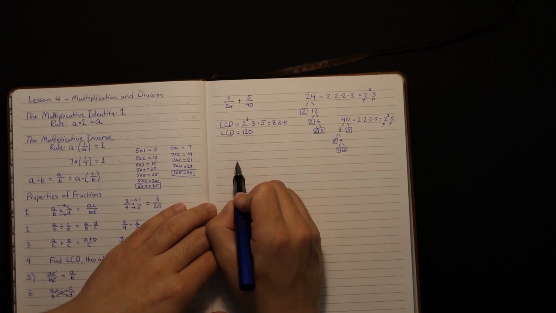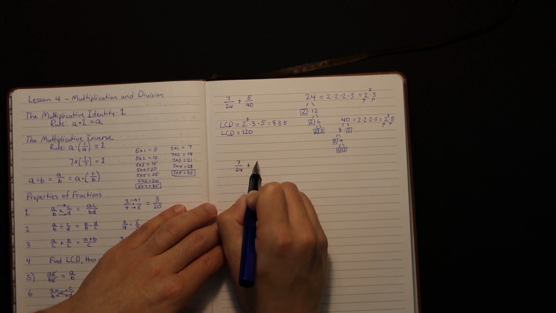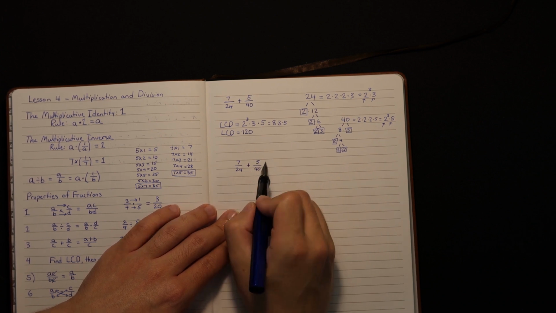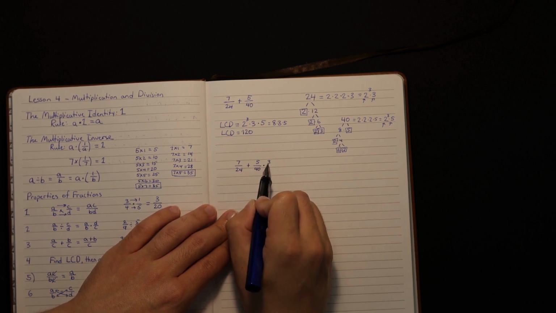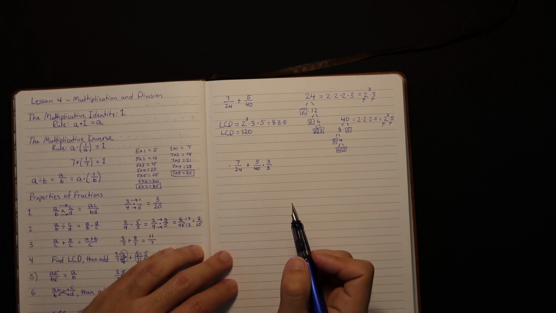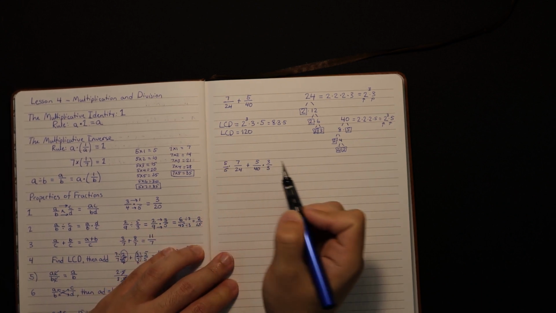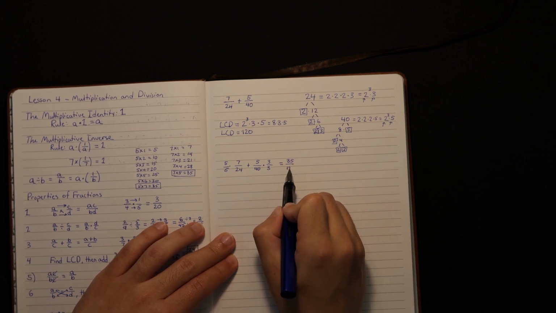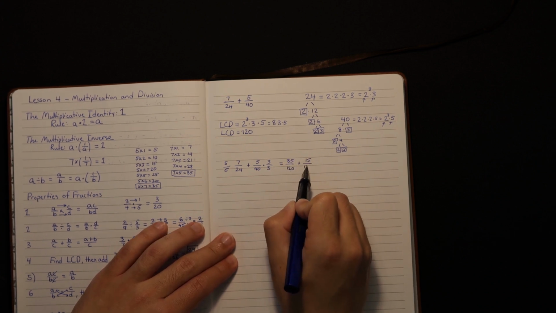So now I can write my original problem, 7 over 24 plus 5 over 40, and I need to get each denominator to be 120. So for 40, I need to multiply by 3 in the numerator and the denominator. For 24, I need to multiply by 5 in the numerator and the denominator. So here's what this is going to give me. This is going to give me 35 over 120 plus 15 over 120.